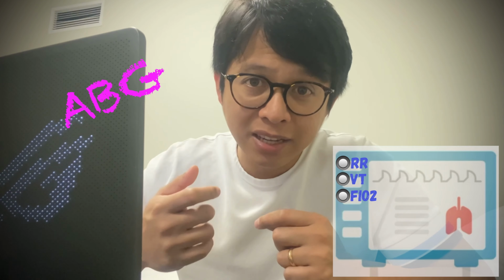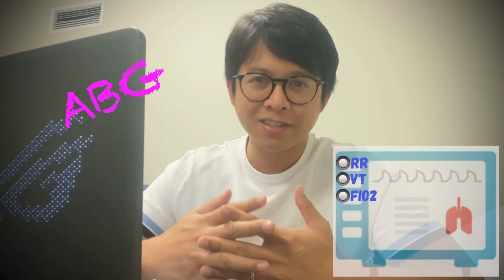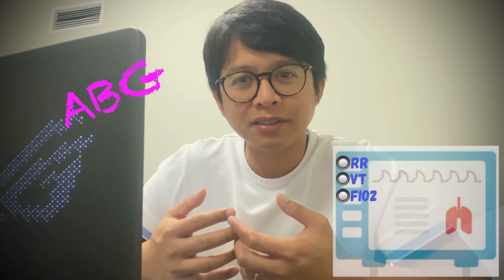We set FiO2 based on how badly patients need it. Therefore, arterial blood gas is needed to determine the oxygen saturation and the partial arterial oxygen of the patient, because you cannot randomly give oxygen to the patient. We need to determine if they need it. High oxygen is toxic. So, did you get it?